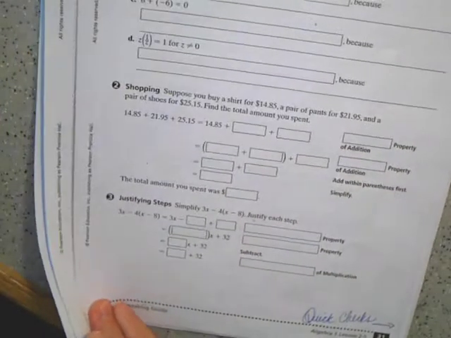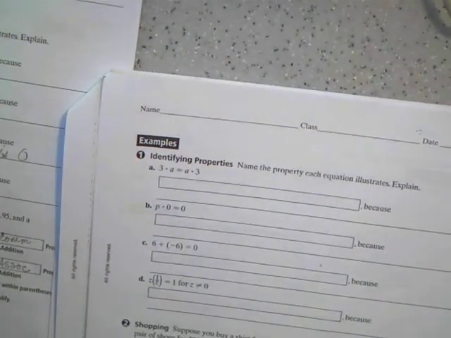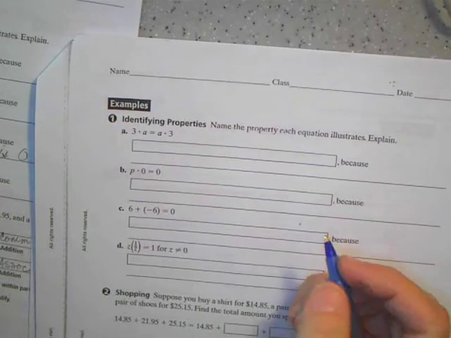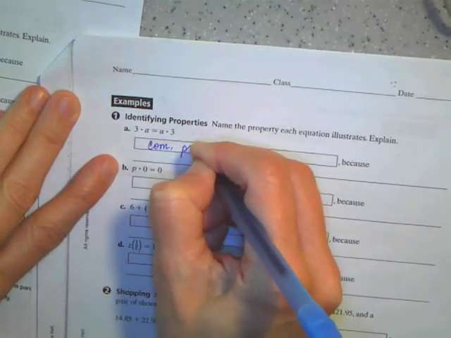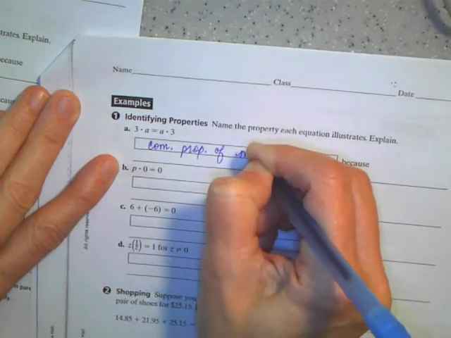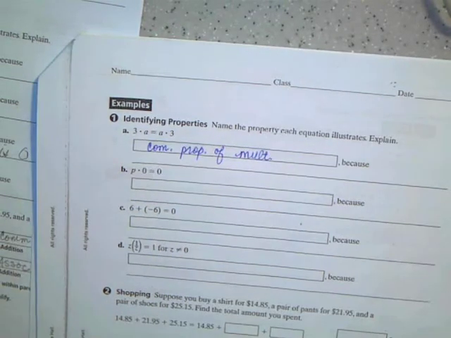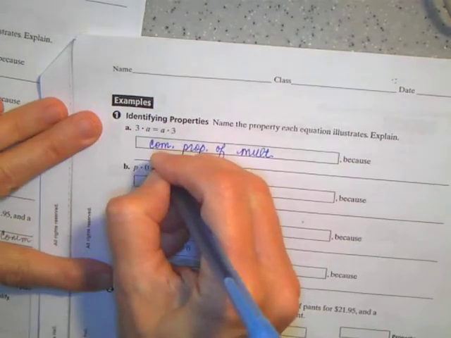Okay. All right. Our examples. First of all, we want to name the property each equation illustrates and explain. Okay, so here we have 3 times a equals a times 3. This is the commutative property, and I'm going to abbreviate because it is notes, of multiplication. Now, if you were actually writing this out on a test, I would prefer that you not abbreviate, but it is notes and I allow for that, okay? Because order does not matter.